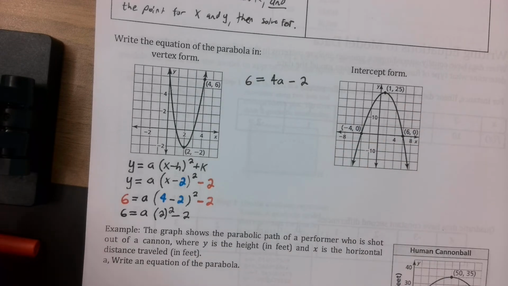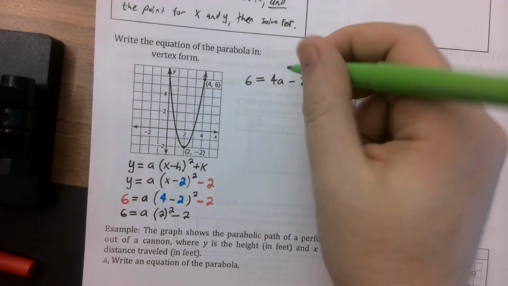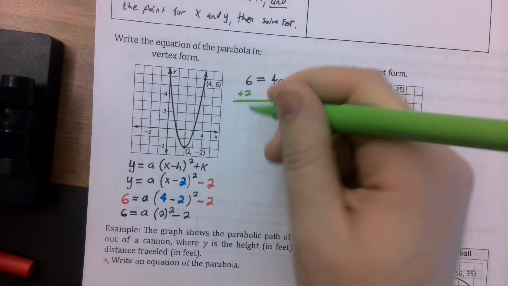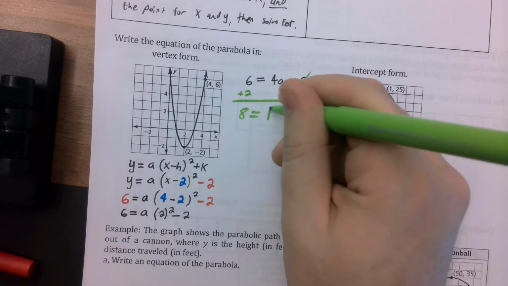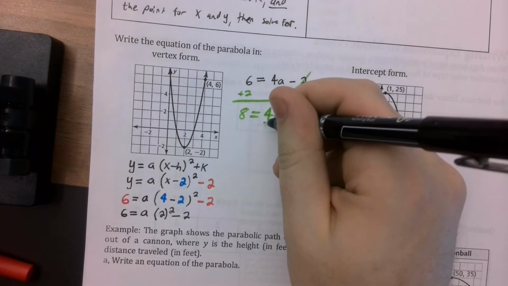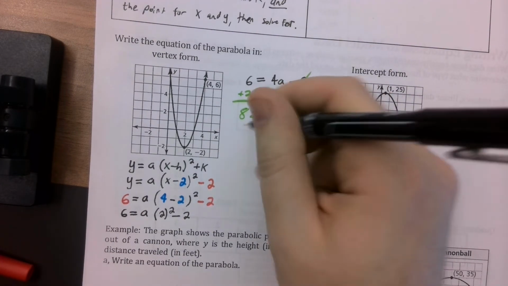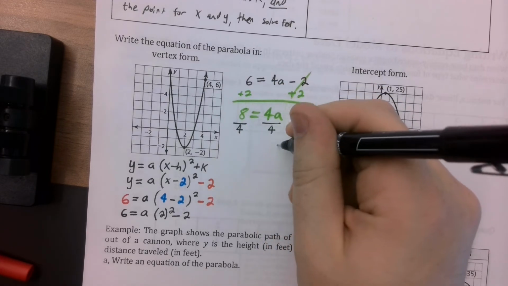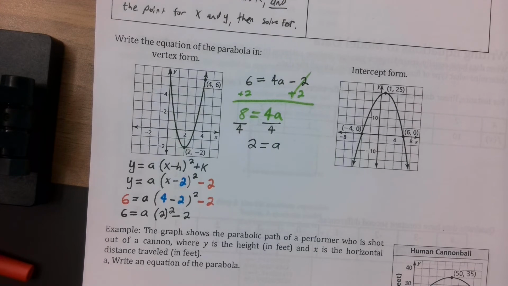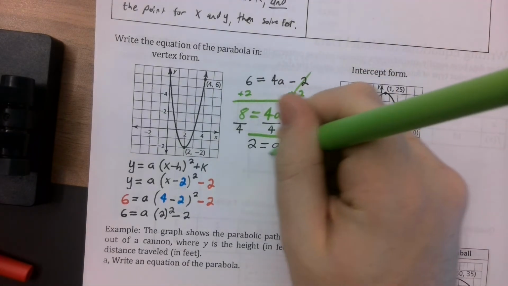We want to get a by itself, so what can we do? We start by adding 2 to both sides. These ones cancel out, giving us 8 equals 4a. Well, if we want to solve for a, we should divide both sides by 4, giving us a equals 2, or 2 equals a. If 2 equals a, we now know the missing piece of our equation.